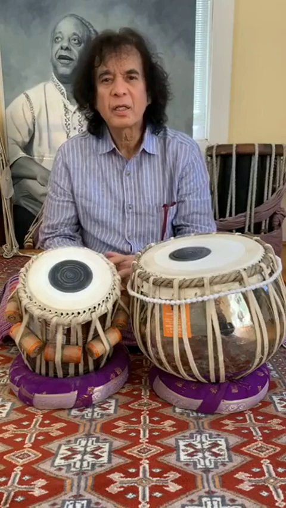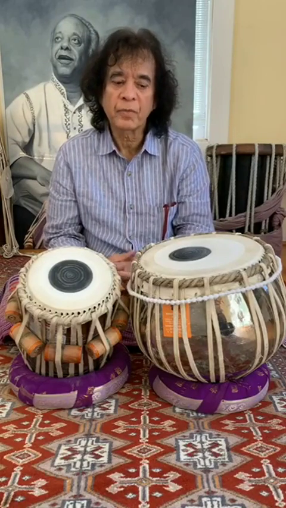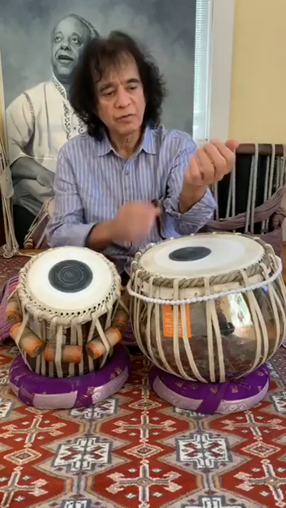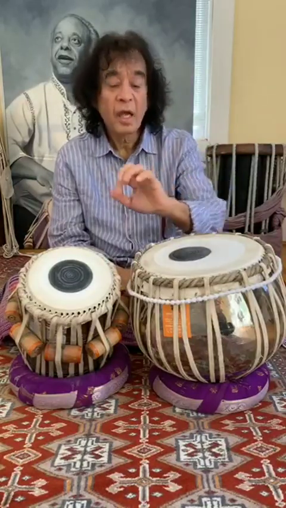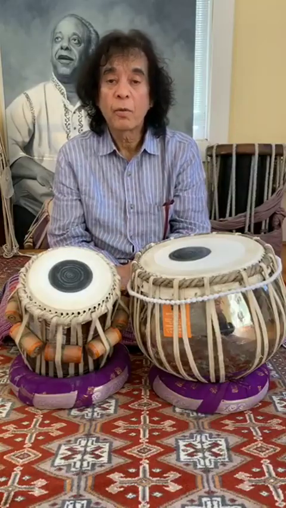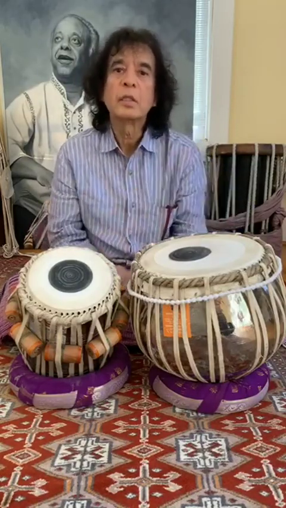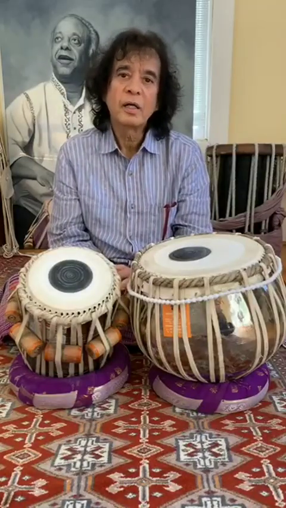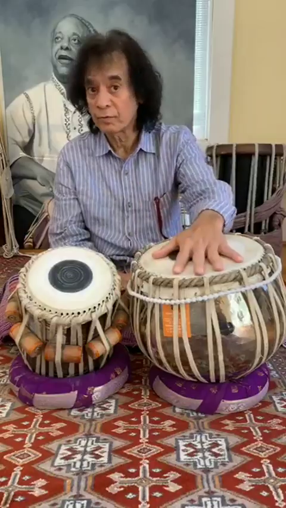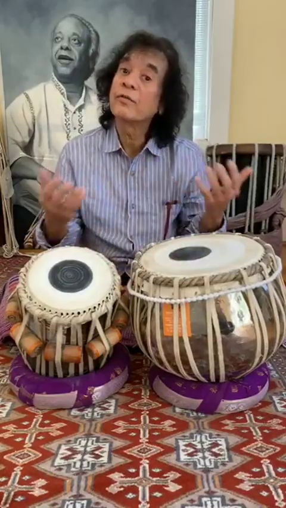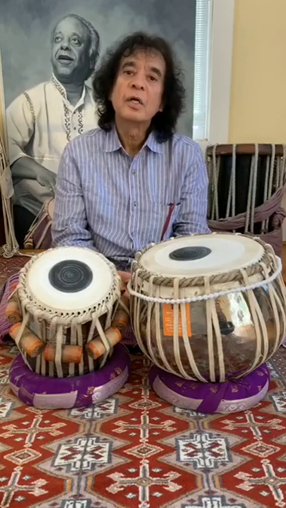So I think it's important, to be able to get a good tone on the Bayan, to develop the strength in your wrist, the strength in your fingers, and not be shy of exerting pressure, strength and weight onto your instrument. Keep in mind the resonance of the instrument. That's why it's important to have a good Bayan which has nice resonance. If it has the resonance, then you can work with it.